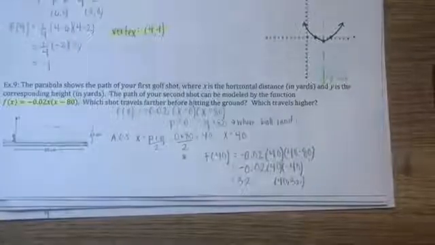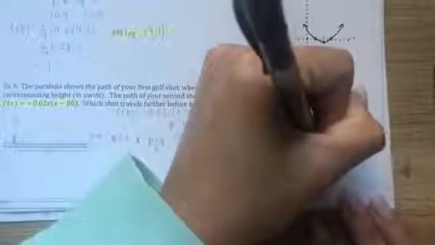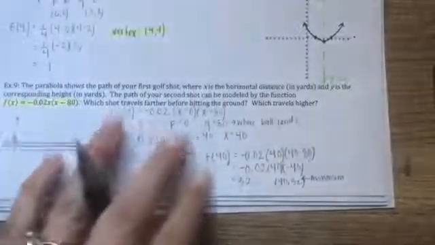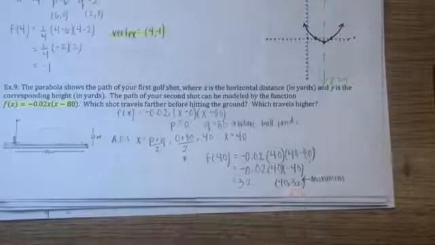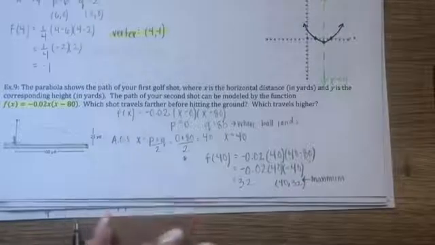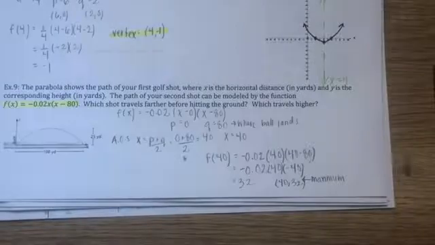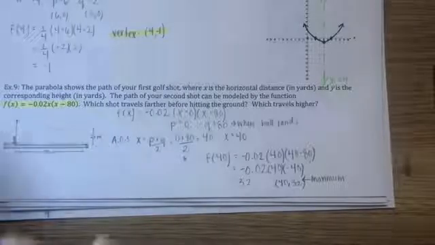If you're picturing the graph of this, or if you were sketching a graph of this, that y value of the vertex is the maximum, or the highest point that the ball went to. So now we have all the information. We have that the ball from the function itself went a total of 80 yards, and it reached a height of 32 yards. So we can use that information just to compare it to the photo. So I think the photo was shot 1, and then the function itself was shot 2.